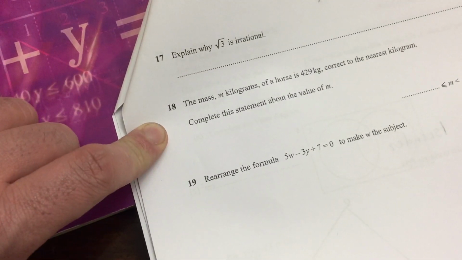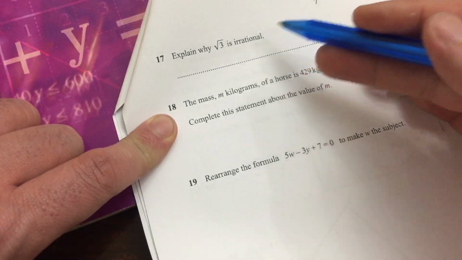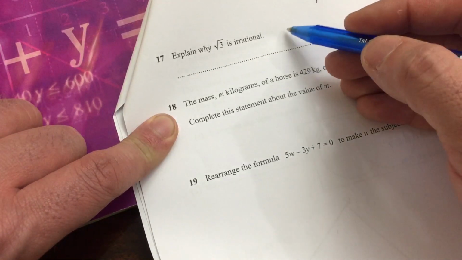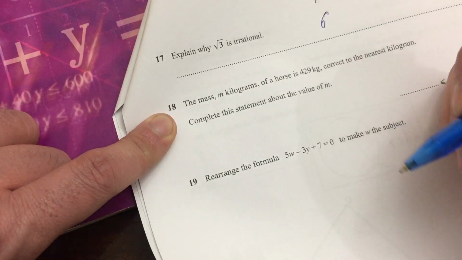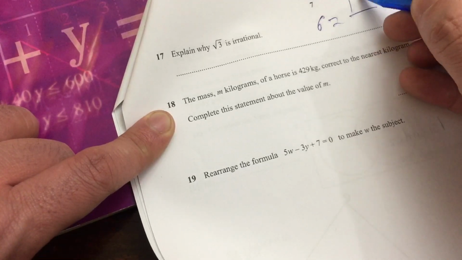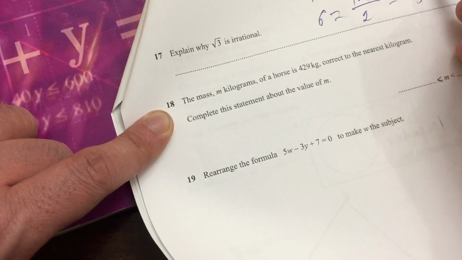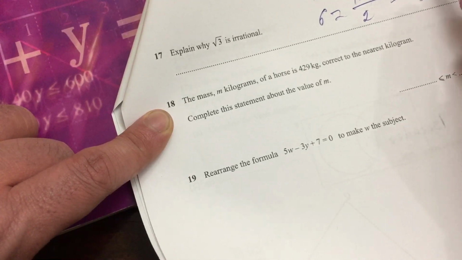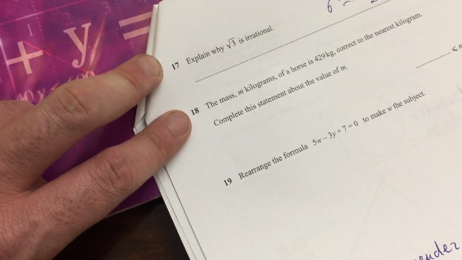Explain why square root of 3 is irrational. Because it cannot be written as a fraction. 6 is a rational number because 6 equals 12 over 2 equals 18 over 3 equals 24 over 4, but square root of 3 cannot be written as a fraction.